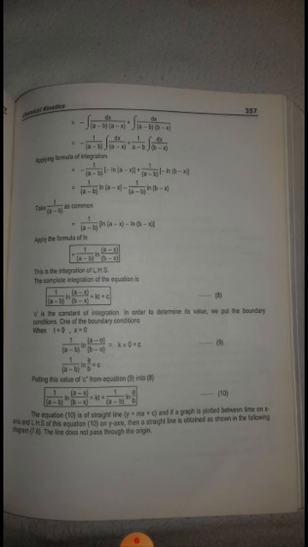So you can see that after applying the formula of integration which we have learned in first order equations, whenever we integrate 1 over x, it will give us the natural logarithm of that quantity. So the result of 1 over a minus x will be negative log of a minus x, and the result of 1 over b minus x will be minus log of b minus x.